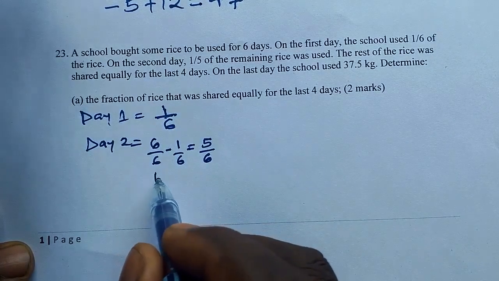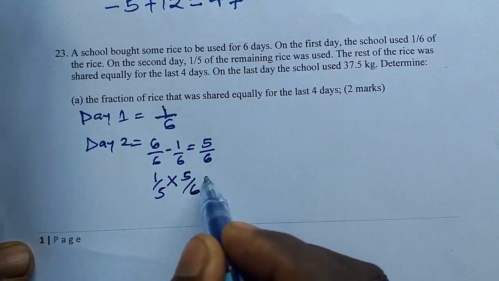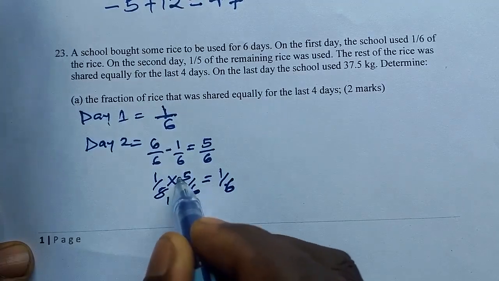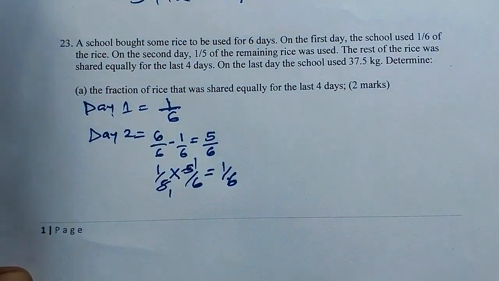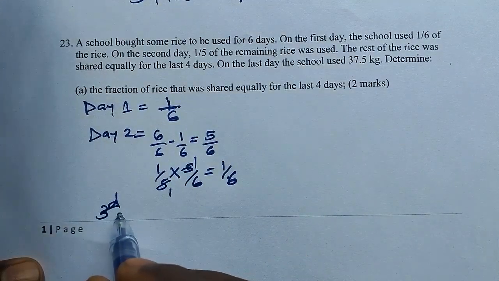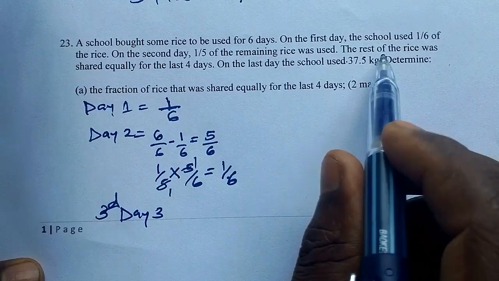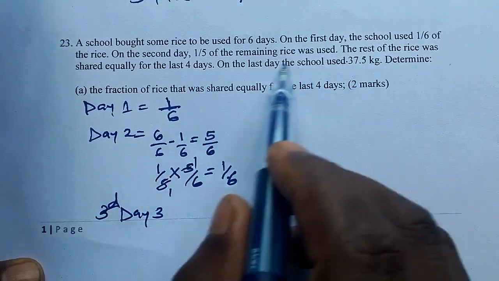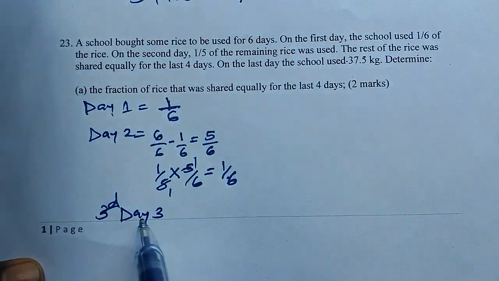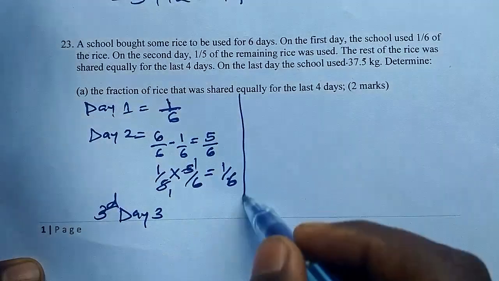So 1/5 of means times 5/6. So the second day, they also used 1/6. They used 1/6. Third day, day 3, the rest of the days. There were 6 days, so 4 days remaining. That is day 3, day 4. They shared equally. So let's see what has been used and what is remaining.